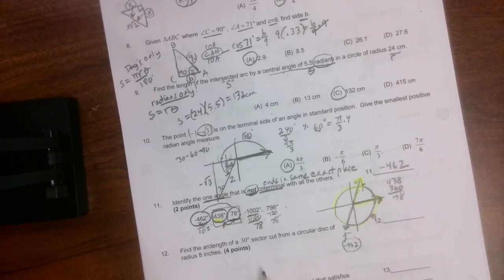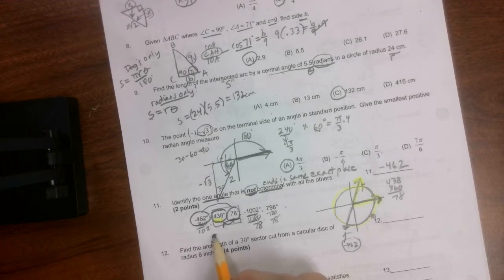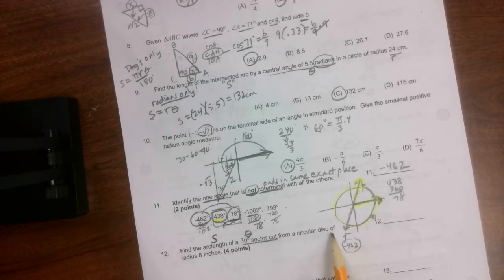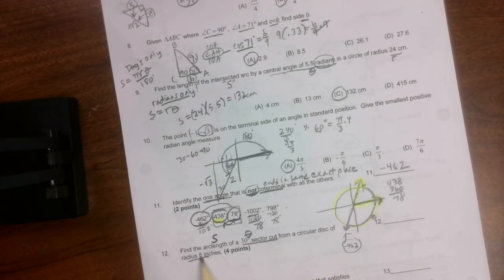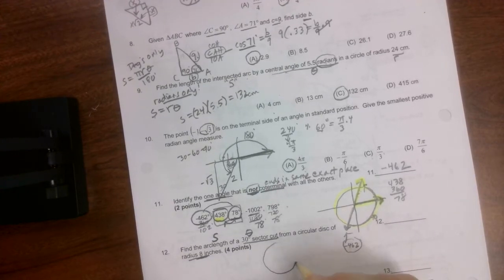All right, let's go on to this guy. Find the arc length, that is S, of a 30-degree sector cut, that's theta, from a circular disk of radius 8 inches. Well, I'm going to try to be somewhat accurate here. 30 degrees to me looks about like that. So there's my 30 degrees. And it's asking me to find S. That's not a 5, that's an S. And my radius is 8.